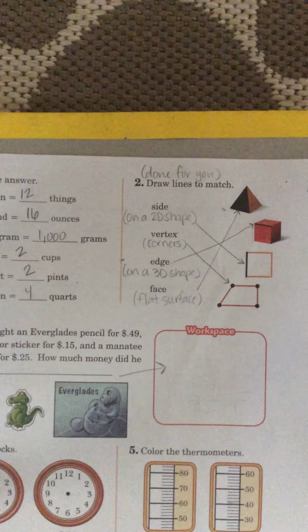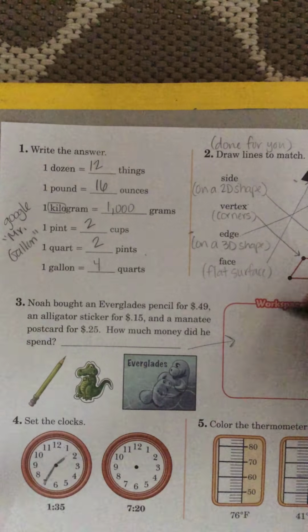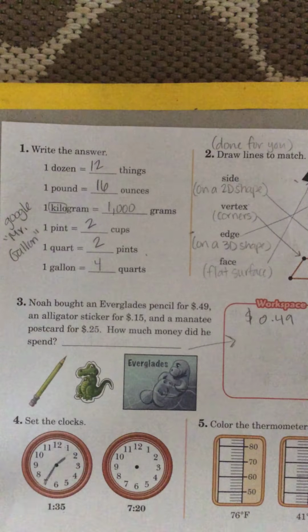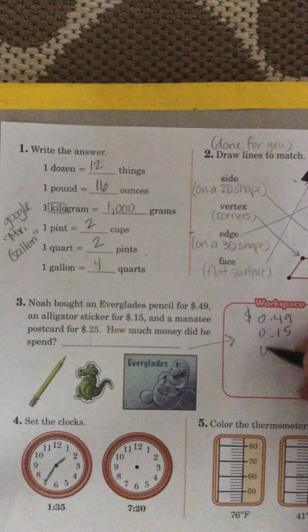Number 3, we're going to show our work in the workspace by adding the amount of each item that Noah bought. The first was 49 cents. Then 15 cents, and 25 cents.